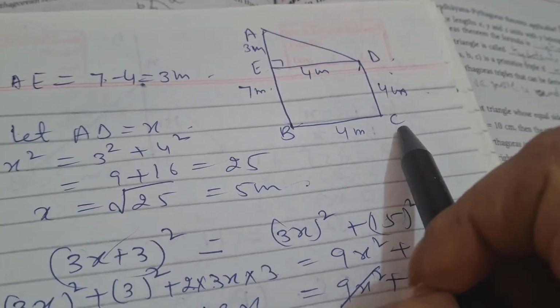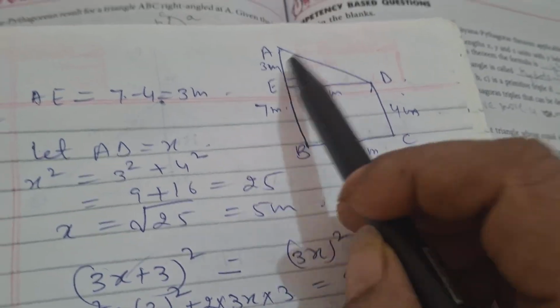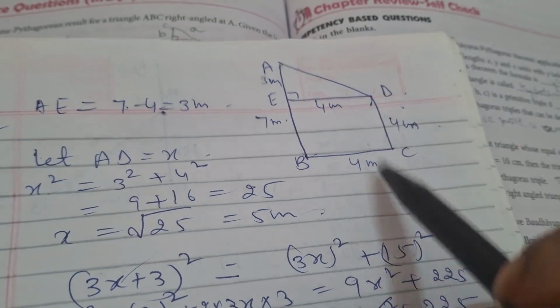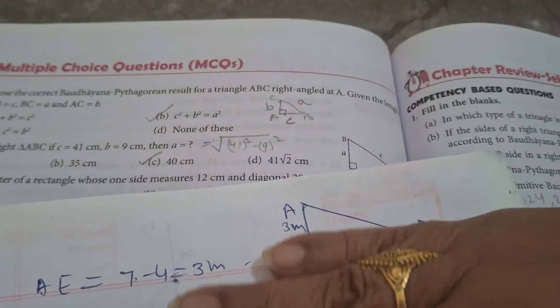Make a parallel line of B through BC. ED, join this. This is 4. This is 4. This complete is 7. This is 4. So what is A? This, only this part. See.